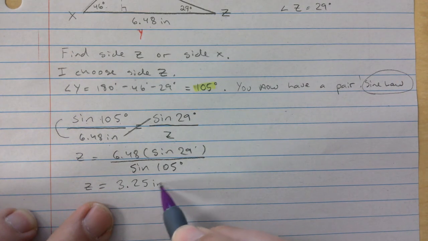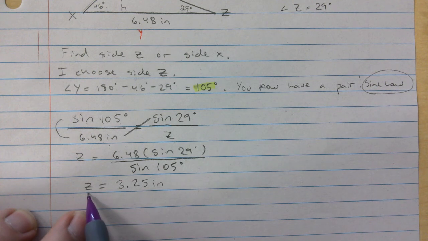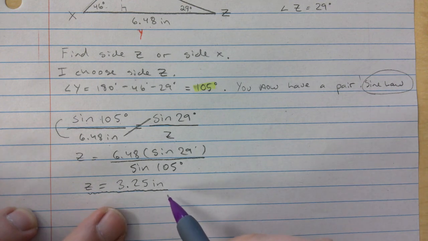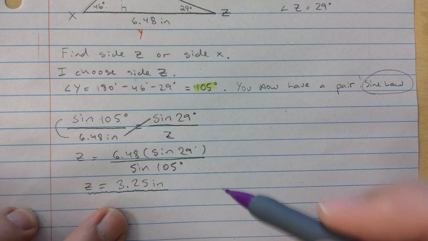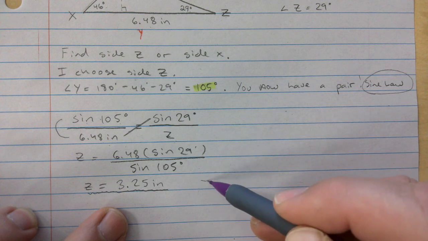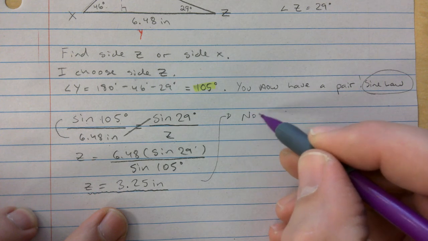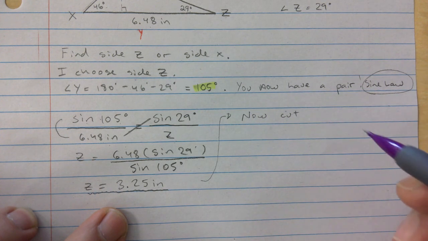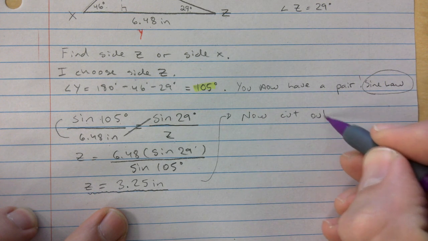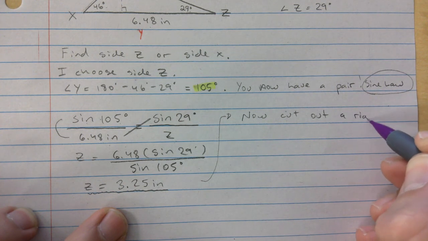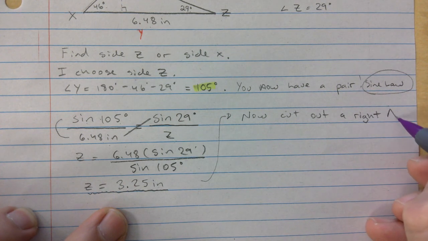That's good, 3.25 inches. So I'm going to just underline that because it's important. I box in my final answer usually. Okay. And then we'll go here and say, now cut out a right triangle.